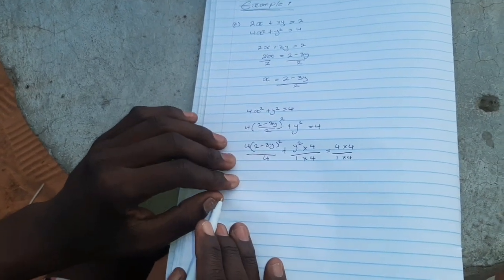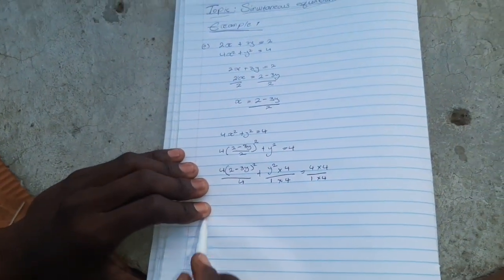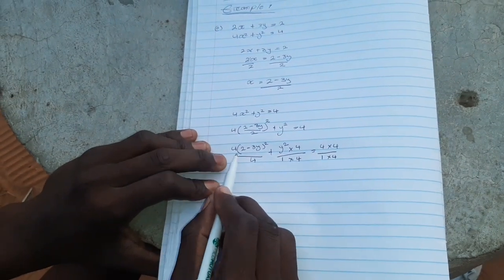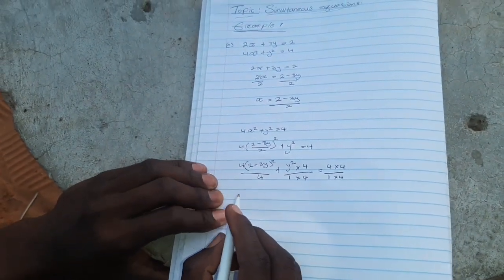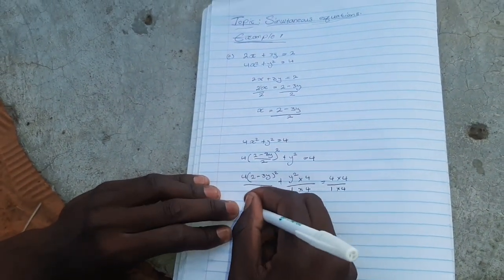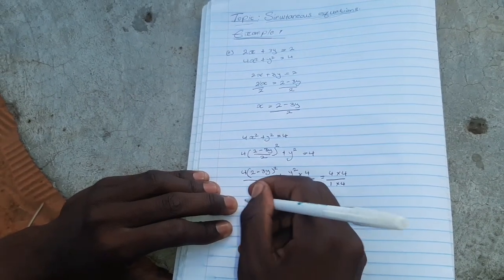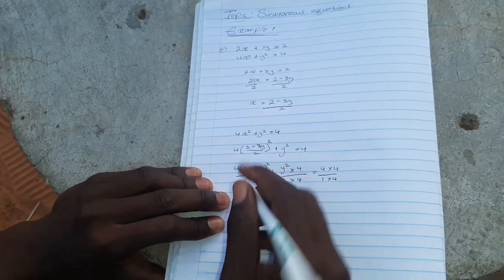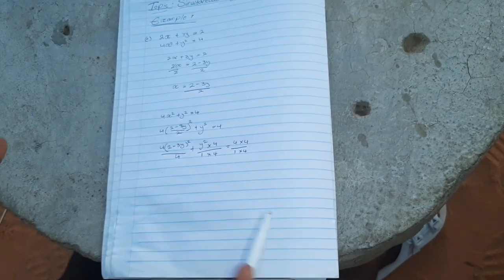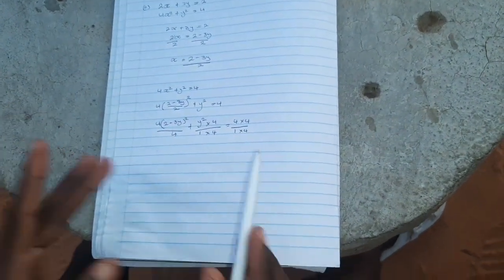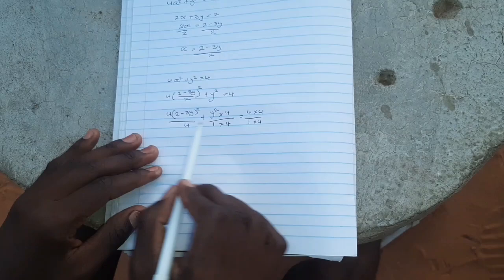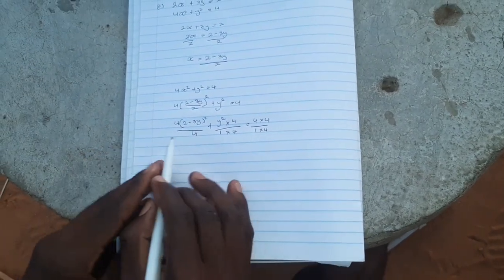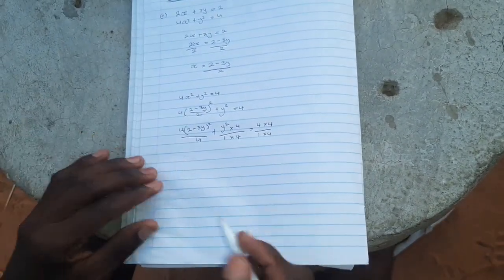When we reach this stage, we can see that the denominators are the same, so we just ignore the denominator and work on the numerators.